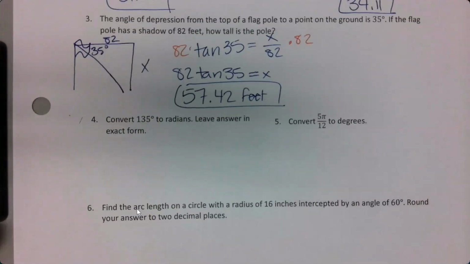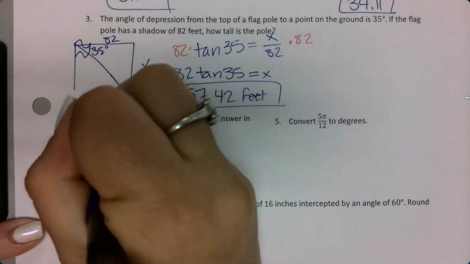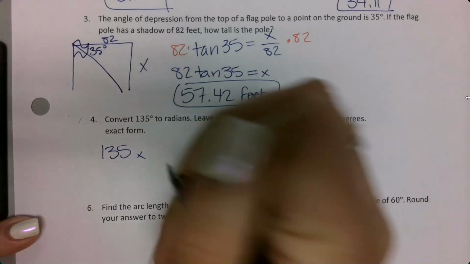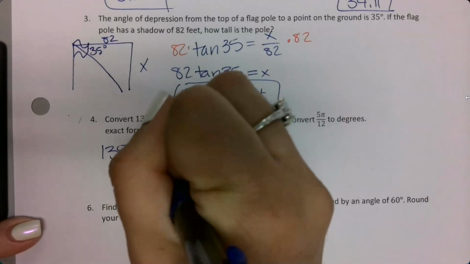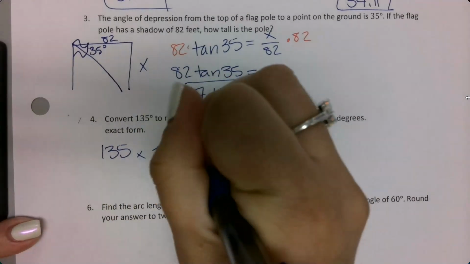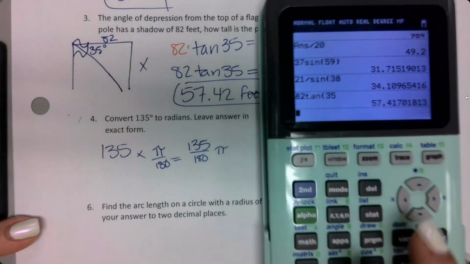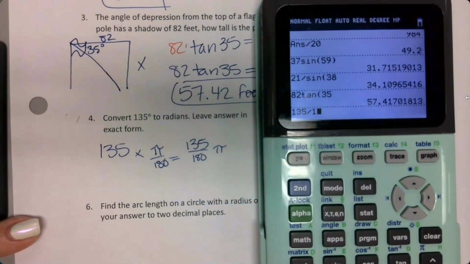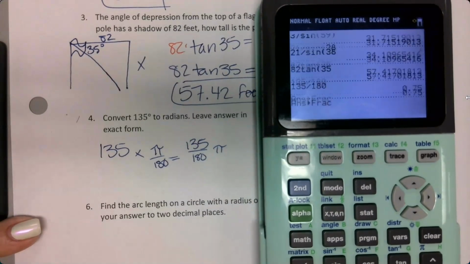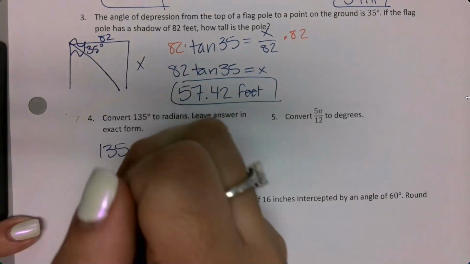Okay, number 4 and 5 want me to convert between radians and degrees. So I have 135. My formula for converting is pi over 180. So I want to rewrite this as 135 over 180 pi. Then I can type in that fraction into my calculator without the pi. If I go math fraction, it simplifies to 3/4 pi.